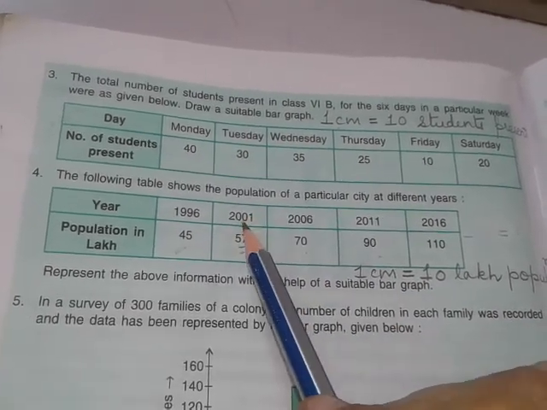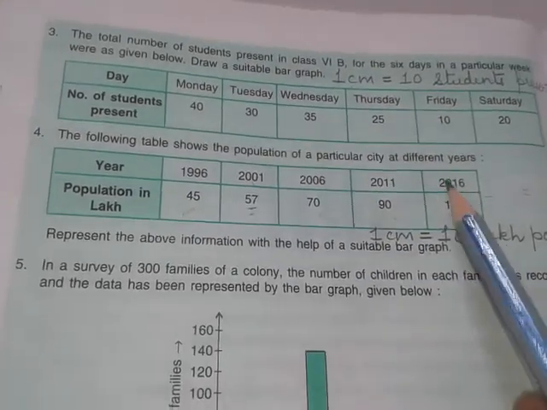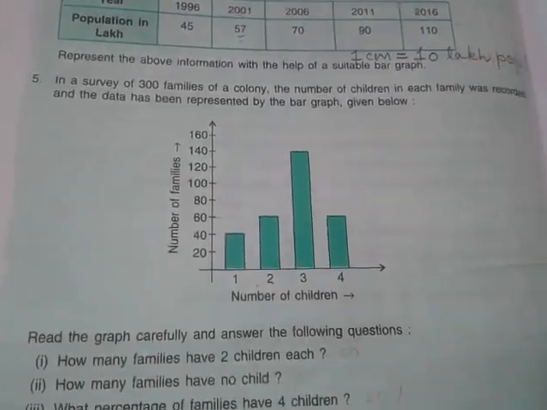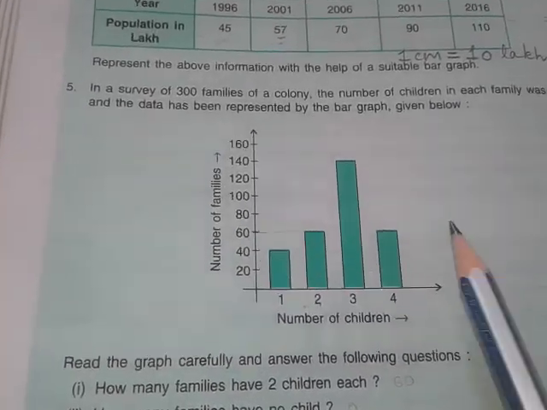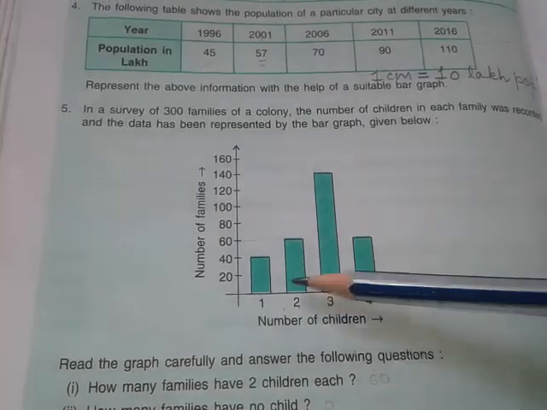This I have not drawn for you. Question number 1 and 2 I have drawn, so draw accordingly. And the scale I have written for every question so that you people have no problem. Also, if you will see here, questions based on graphs are asked. Means these are the graphs.